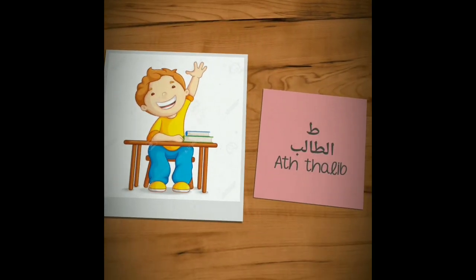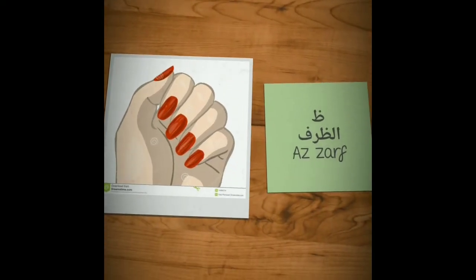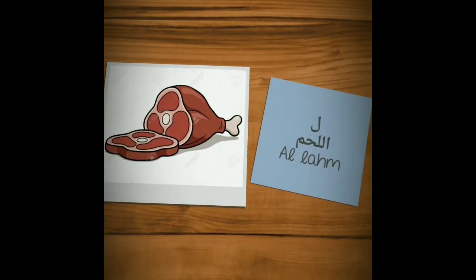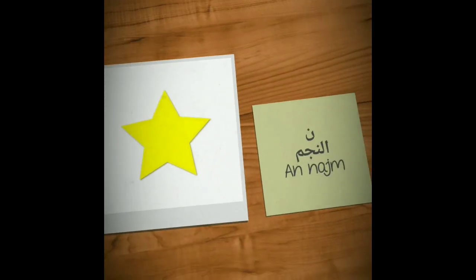The next letter is Ta: at-talib. It is not al-talib, the lam is muted. At-talib, which means student. Dha: az-zarf, which means fingernails. So it is not al-zarf, it is az-zarf. Then lam, it is al-lahm, al-lahm, which means meat. So the lam is assimilated. And noon, so it is an-najm, it is not al-najm. The lam is muted and we hear only the noon. So an-najm, which means star.